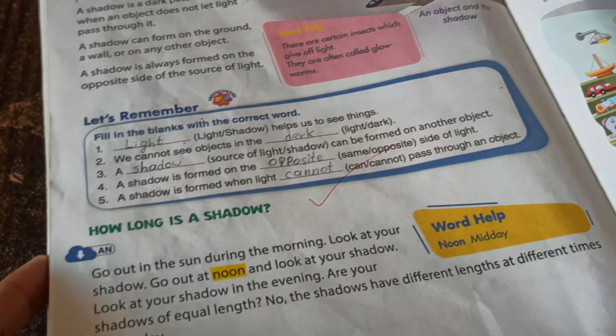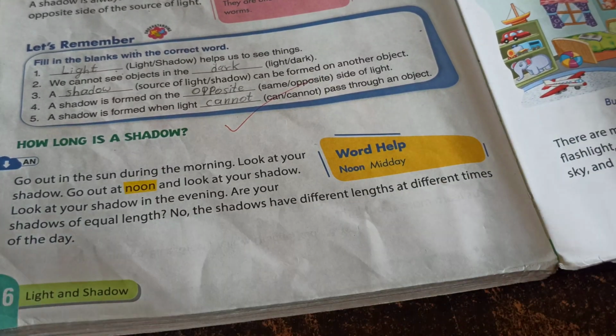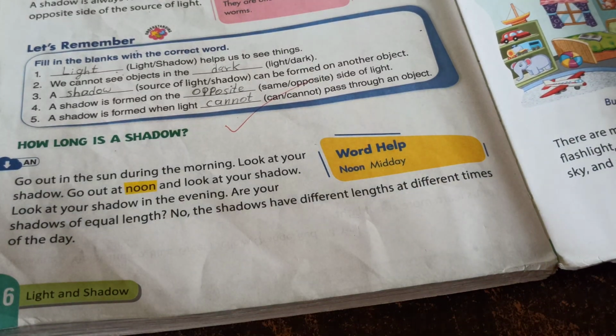How long is the shadow? This is our next chapter. When we go out in the sun during the morning, look at your shadow. Go out at noon. Noon means midday, when the sun is right over our head. Look at your shadow.